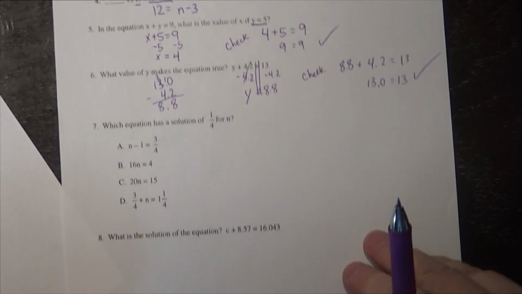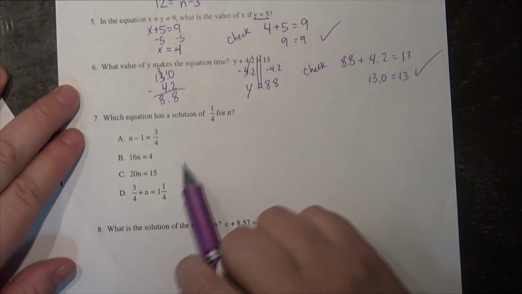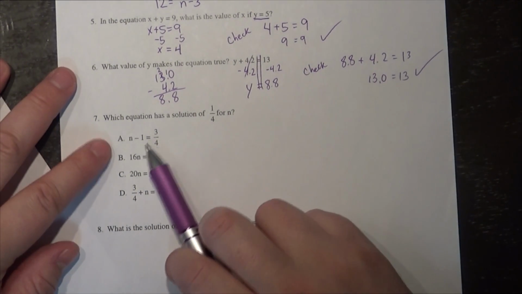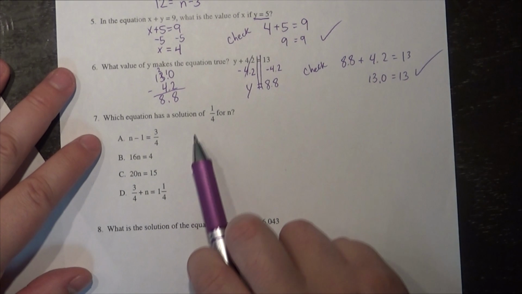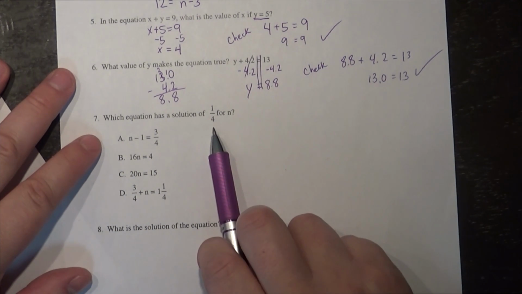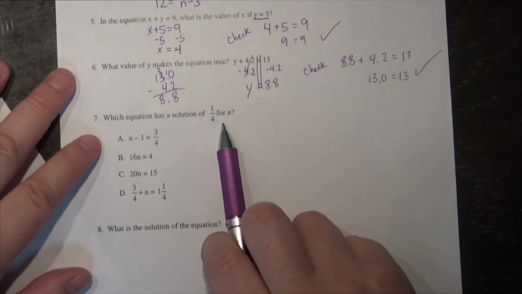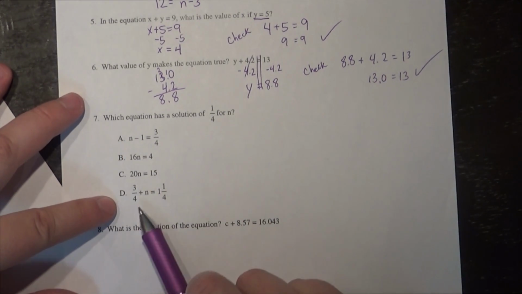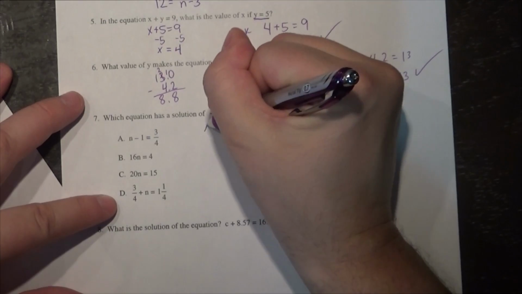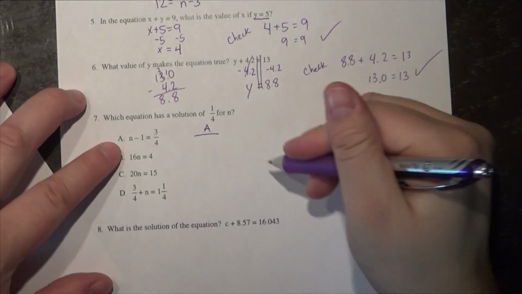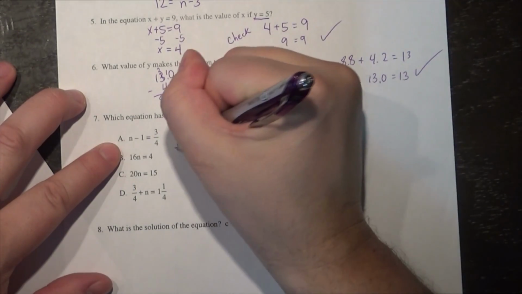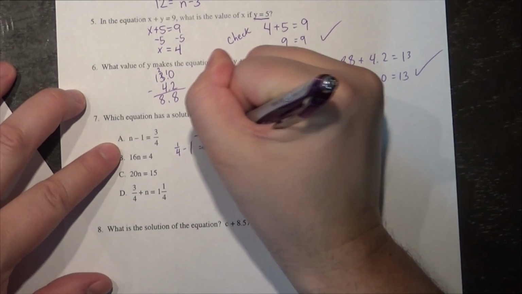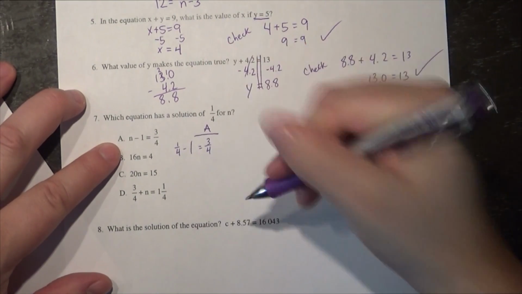Let me move on now to number 7. Now number 7, I kind of like this one because it tells us we're looking at all 4 of these options and we want to know which one is a solution for 1/4 equaling n. So wherever I see n, I just take that out and put in 1/4. So I'm going to do option A here. I'm going to take out my n and substitute. So I have 1/4 minus 1 equals 3/4.